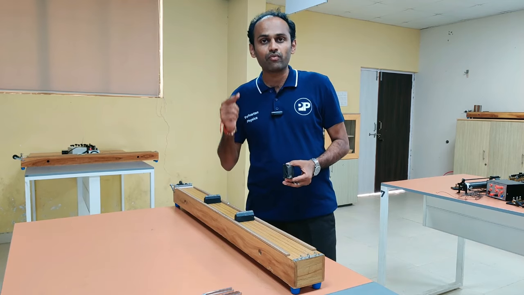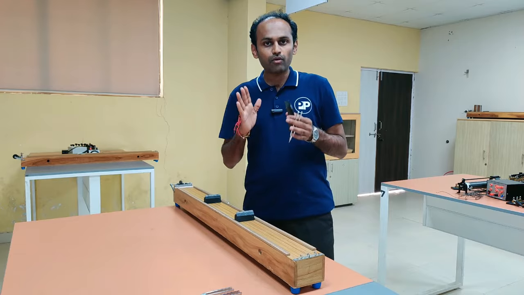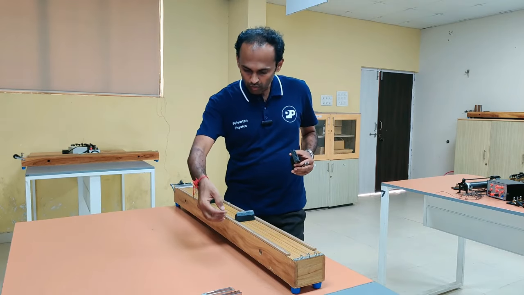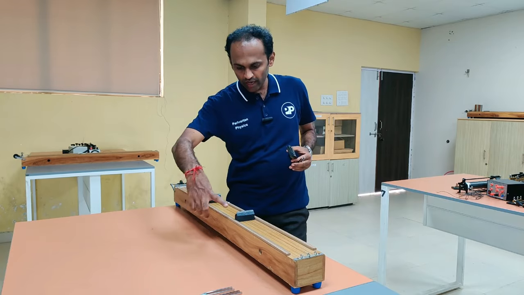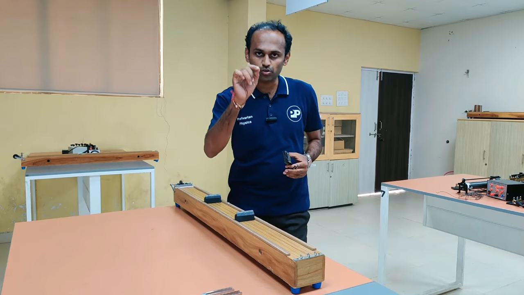vibrate, the wire will vibrate with maximum amplitude and the paper rider will fall down, and then you have to stop your procedure, right? And then you should note down the length or the distance between the two knife edged bridges. You have to note down the length between these two bridges. That is called resonating length.